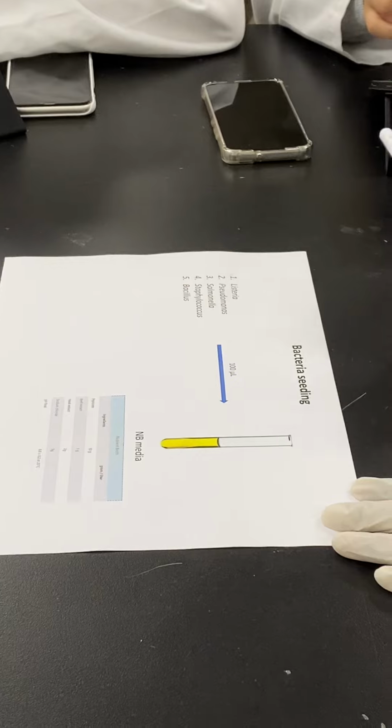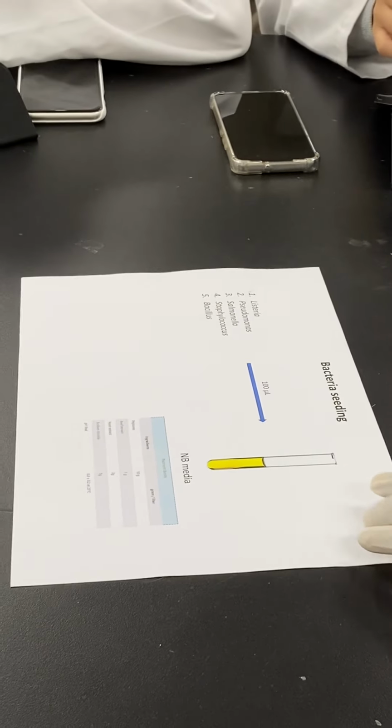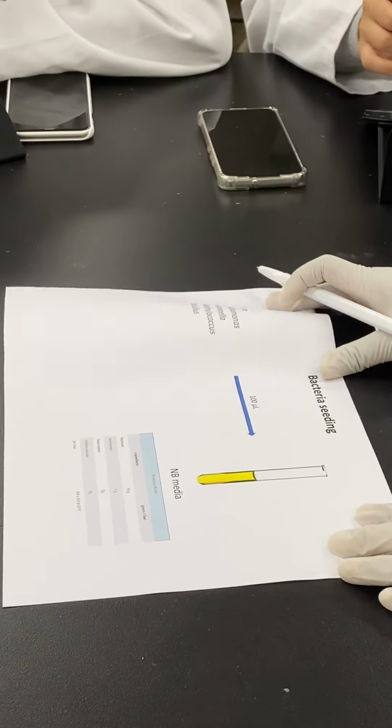Before coming to the class you can study more about the PCR. Do you guys have any questions?